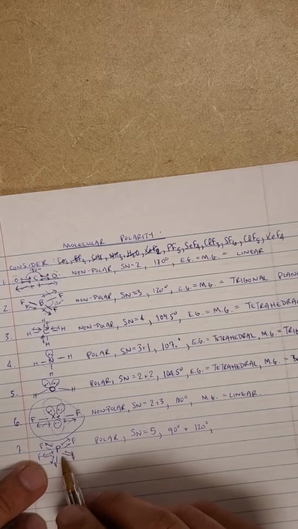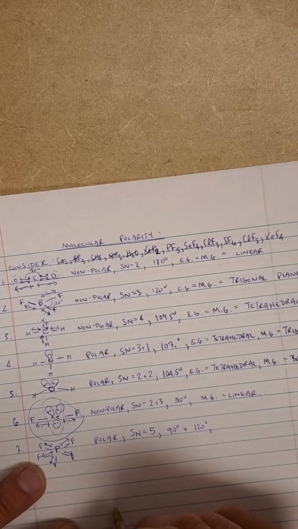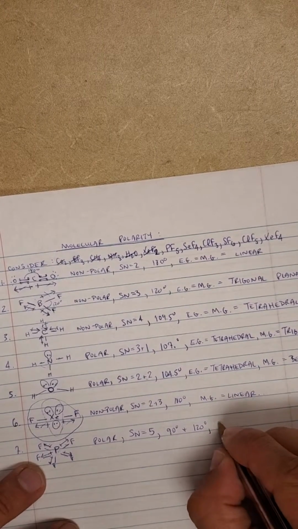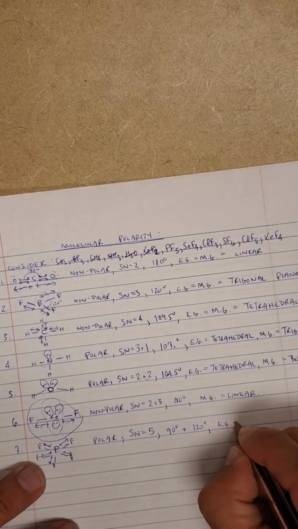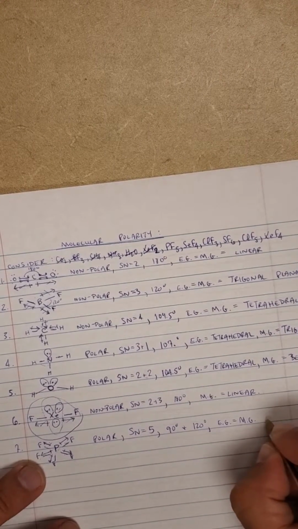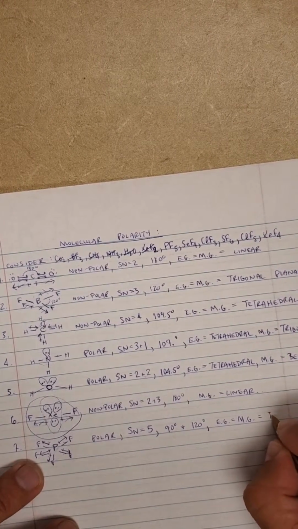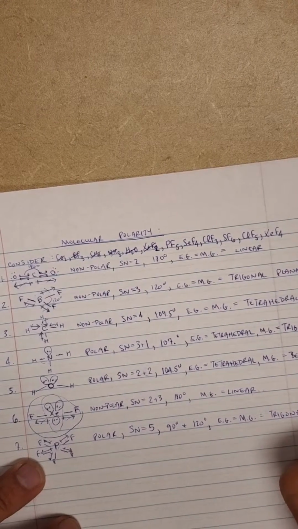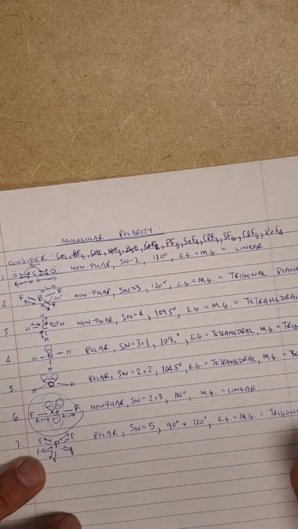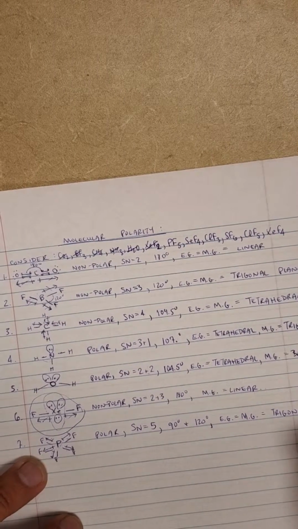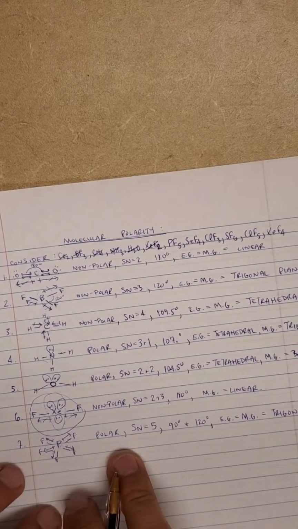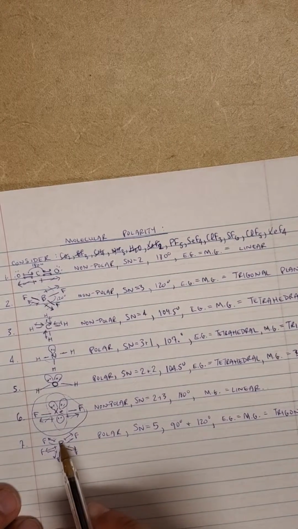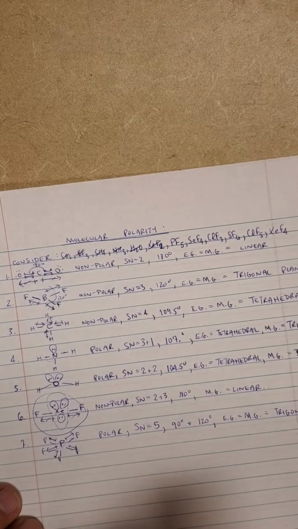Our electron geometry will be synonymous with our molecular geometry, and that's going to be trigonal bipyramidal. And that's because there's no lone pairs.